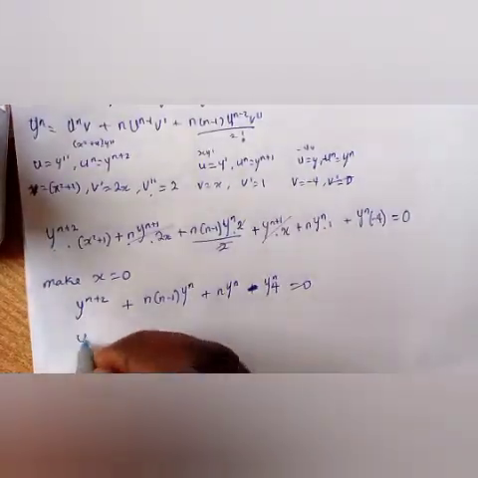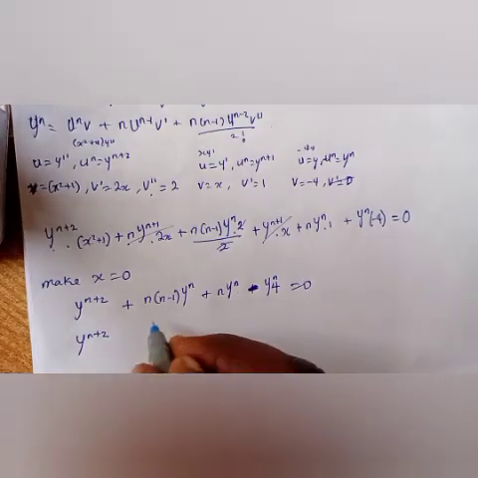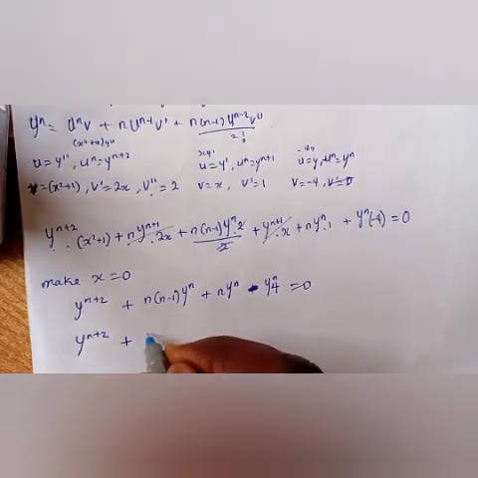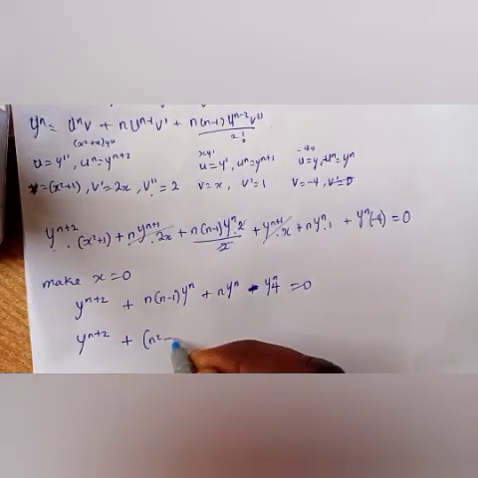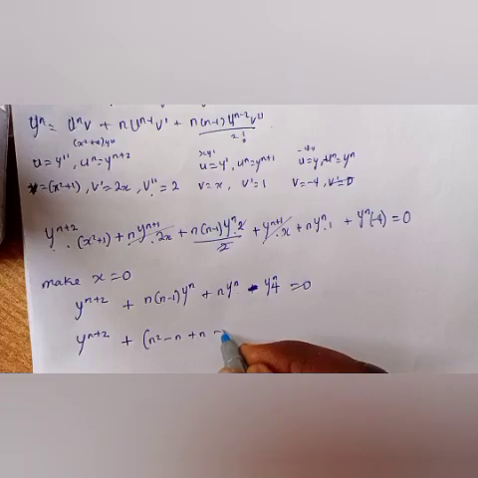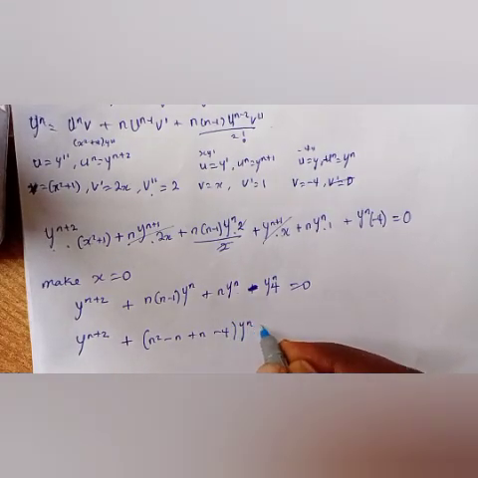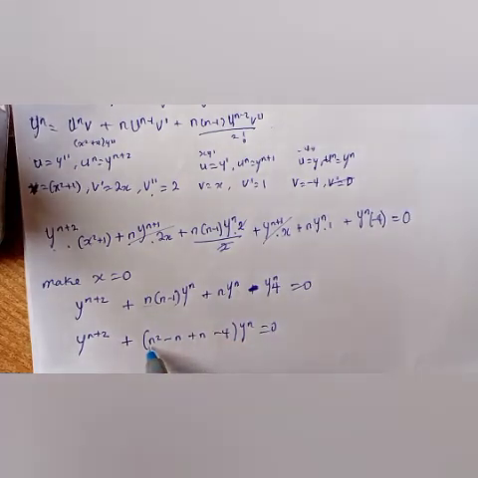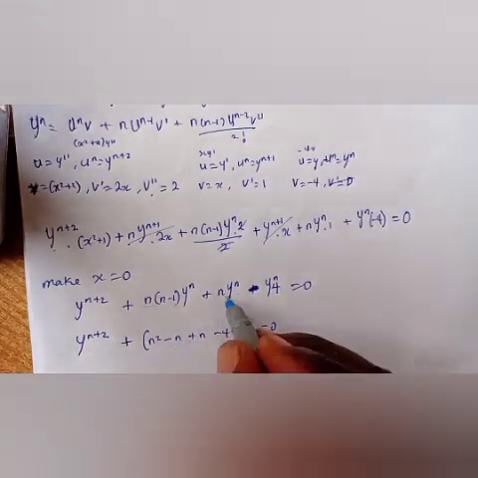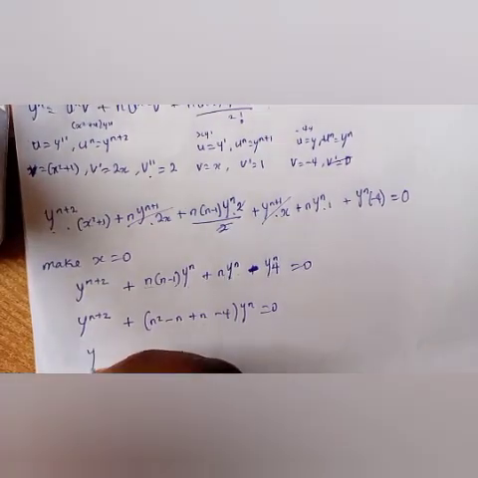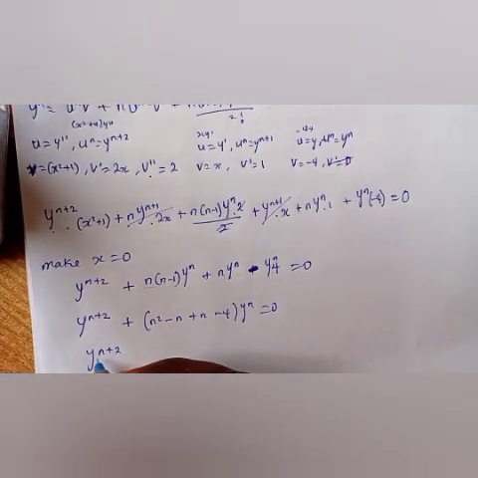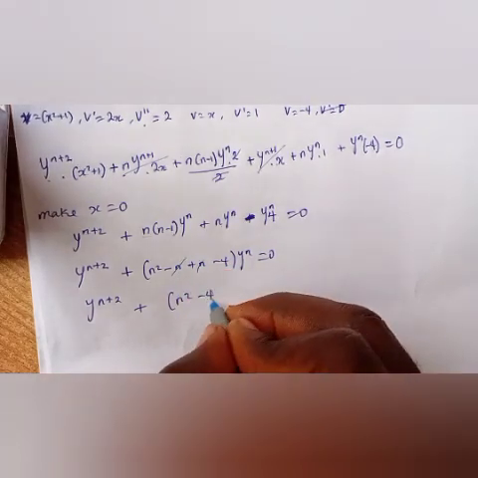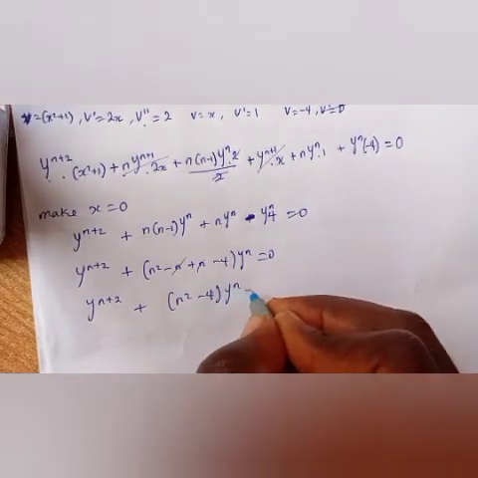So we can see that we have y_(n+2). n is common, so we're going to have it remain n squared minus n plus n minus 4. y_n is common, that's if I factorize y_n out, you're going to have this. Then if you open this bracket, you have n squared minus n. This one remains n, this one remains minus 4. So you're going to have (n+1)(n+2) y_(n+2) plus n squared, this one cancels this, minus 4, y_n equals 0.